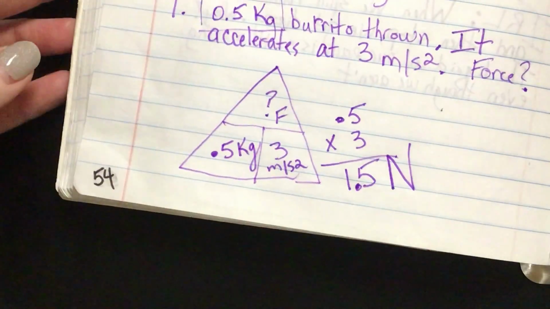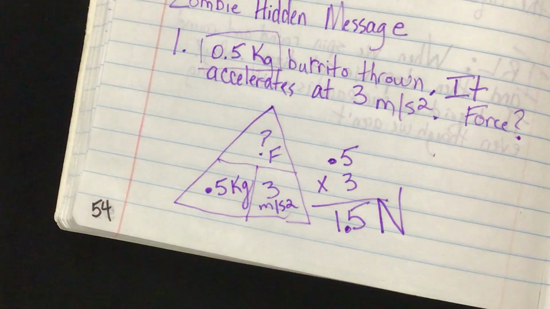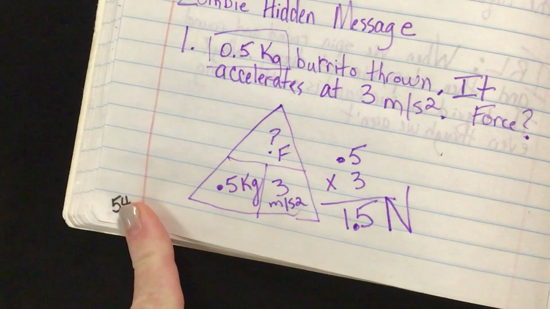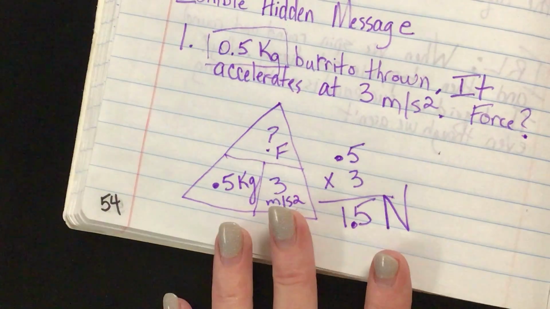Okay, there is an assignment on Canvas, and it is called Zombie Hidden. Did y'all need this still? Yes. Does that say 54 on this one? Yes, this is on page 54. Nod your head if you got that much.